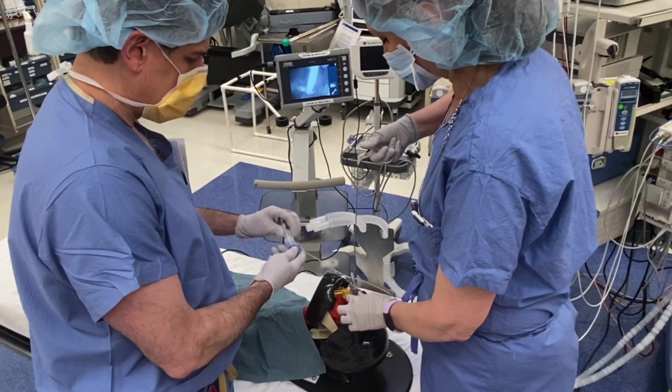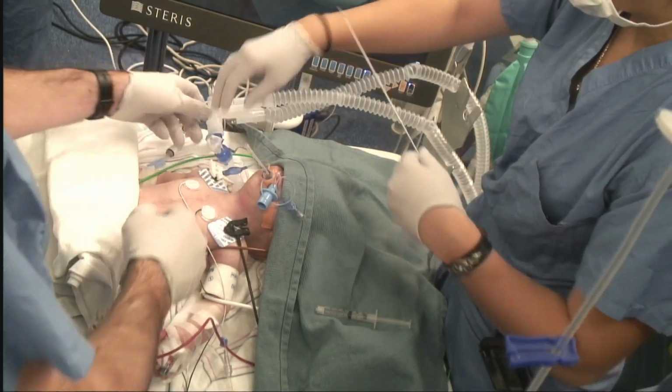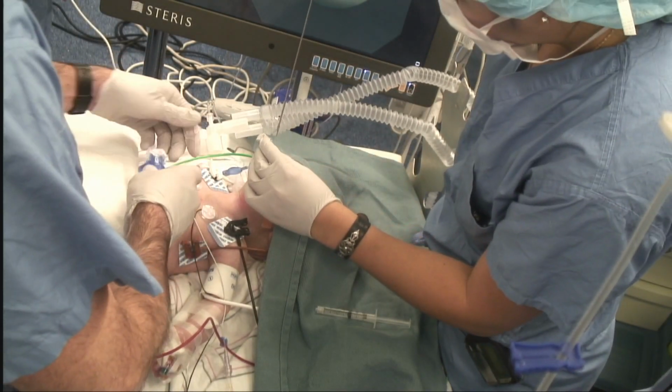Finally, a tracheal tube holder, better referred to as a stabilizer, is required to stabilize the tube in position as a supraglottic device is removed.